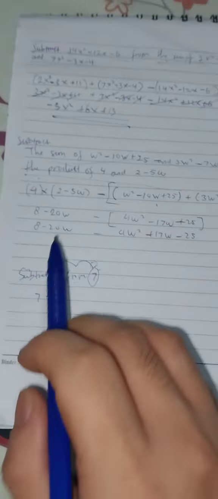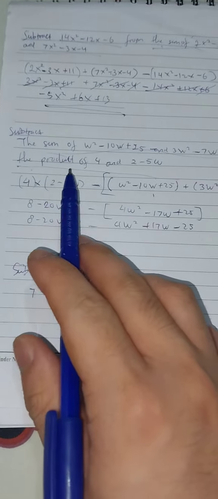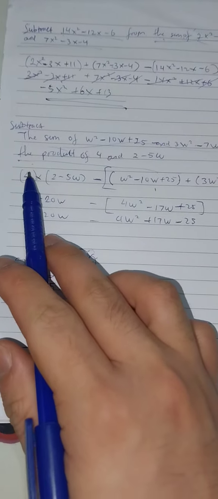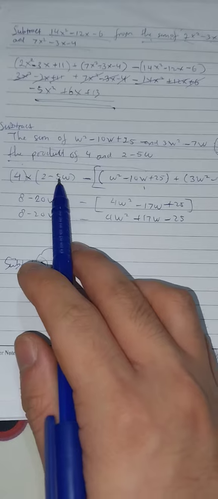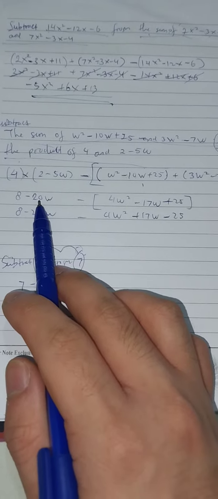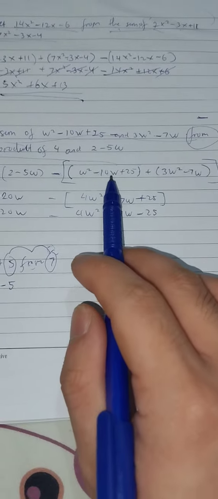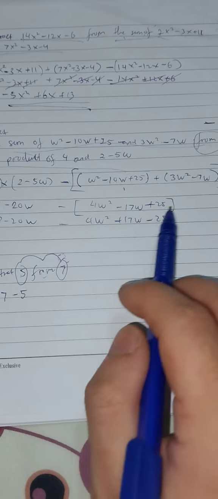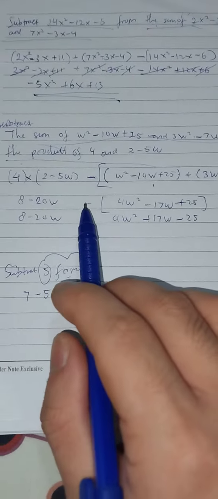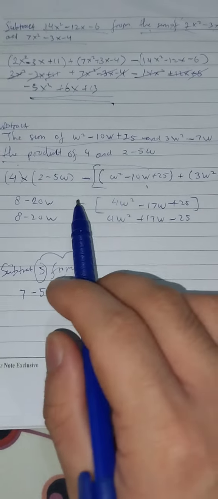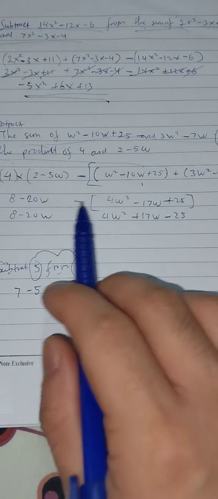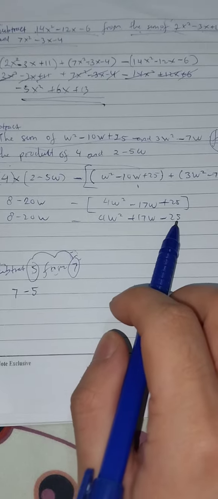All right, so if we solve the product first, 4 times this, so 4 times 2 is 8, 4 times minus 5w is minus 20w, and then we solve this first, become this, and then lastly we multiply the negative sign inside the bracket.